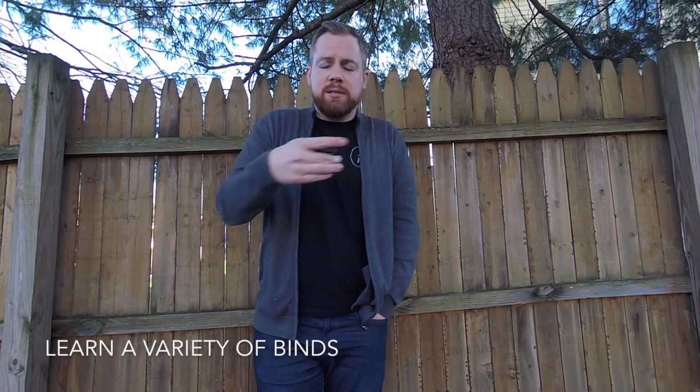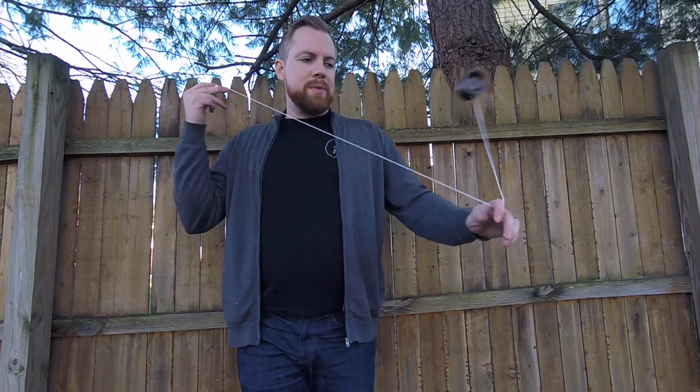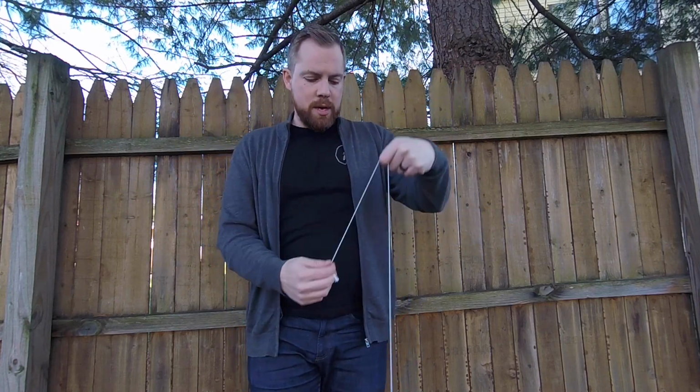The other advice I would give is to learn as many different binds as you can. I feel like certain binds work differently for different tricks. A lot of tricks I end with a side bind like that, but in this trick, I'm doing this pop-up motion, and so it just makes sense to do a sky bind. I felt like it fit the trick best. So learn as many binds as you can as well.